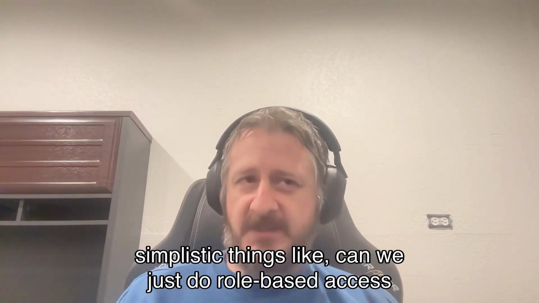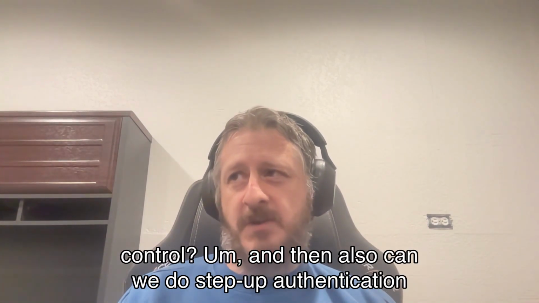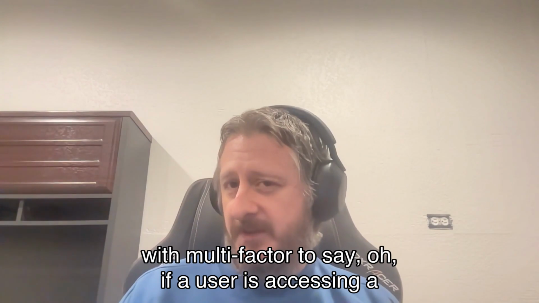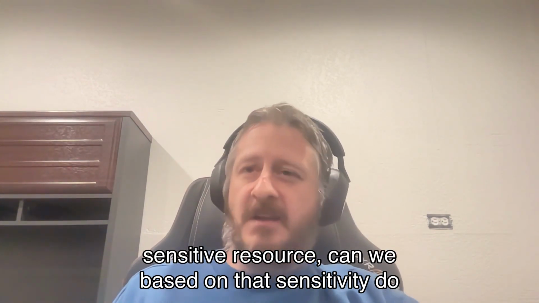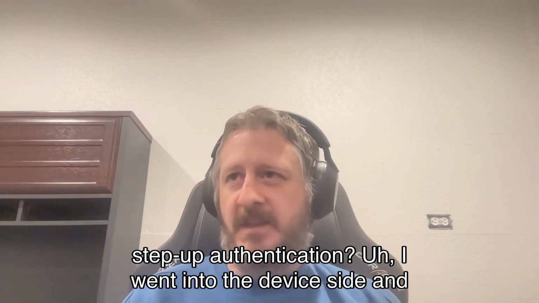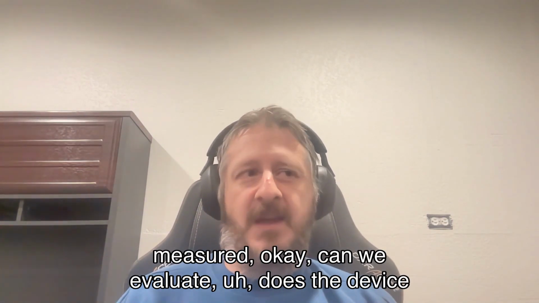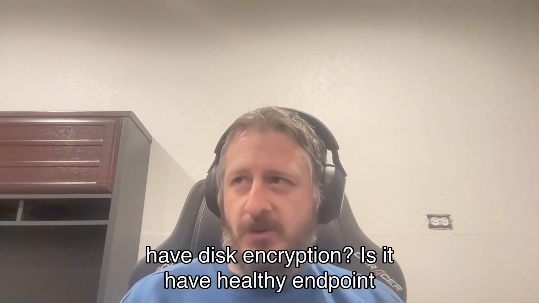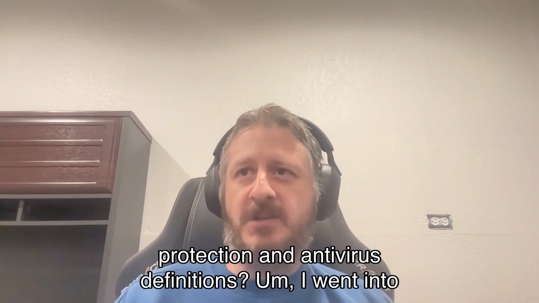I did some simplistic things like, can we just do role-based access control? And then also, can we do step-up authentication with multifactor, to say, oh, if a user is accessing a sensitive resource, can we, based on that sensitivity, do step-up authentication? I went into the device side and measured, okay, can we evaluate, does the device have disk encryption? Does it have healthy endpoint protection and antivirus definitions?